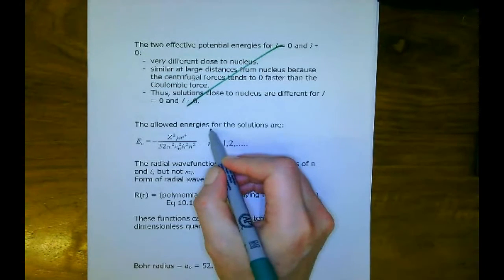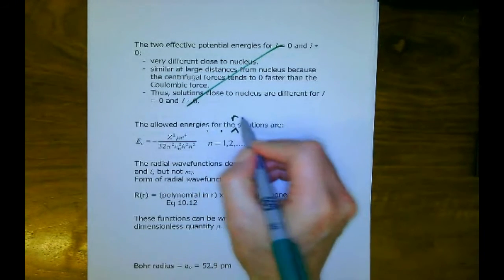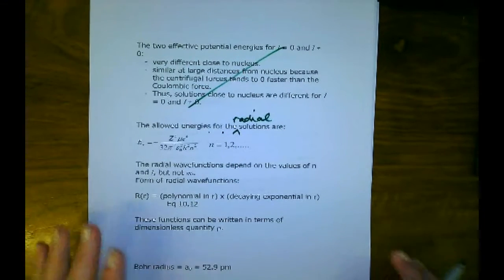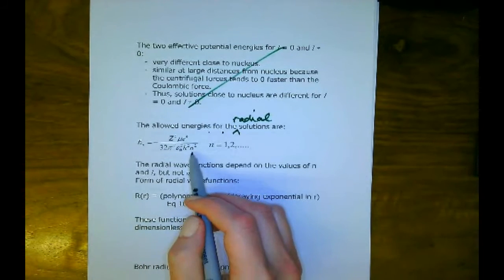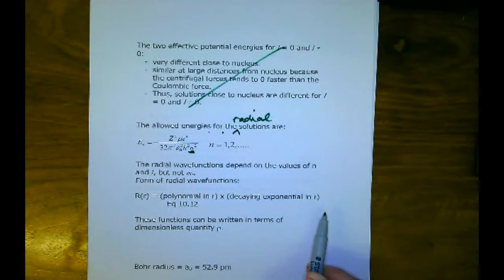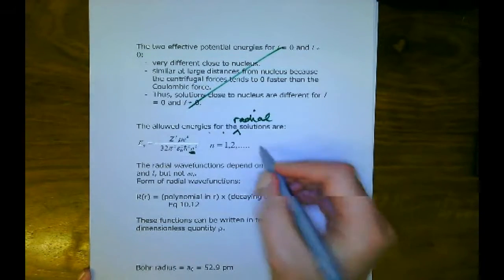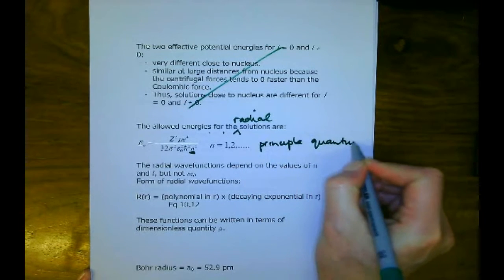If we look at the allowed energies, and I want you to please add for the radial parts, the energy equation looks like this. And you'll notice that we have an n in this equation, and n is a quantum number, which we call the principal quantum number.